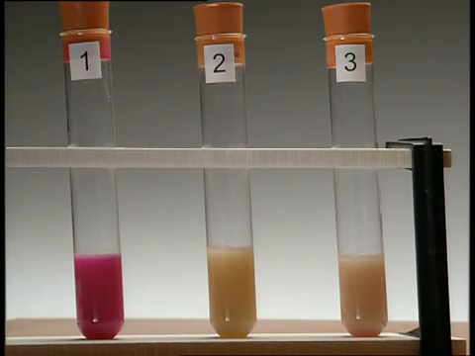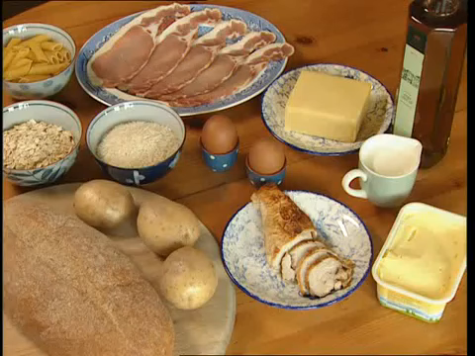Hungry for the nutrients in our food, our bodies are well tuned to create the optimum conditions for each enzyme to work most effectively.